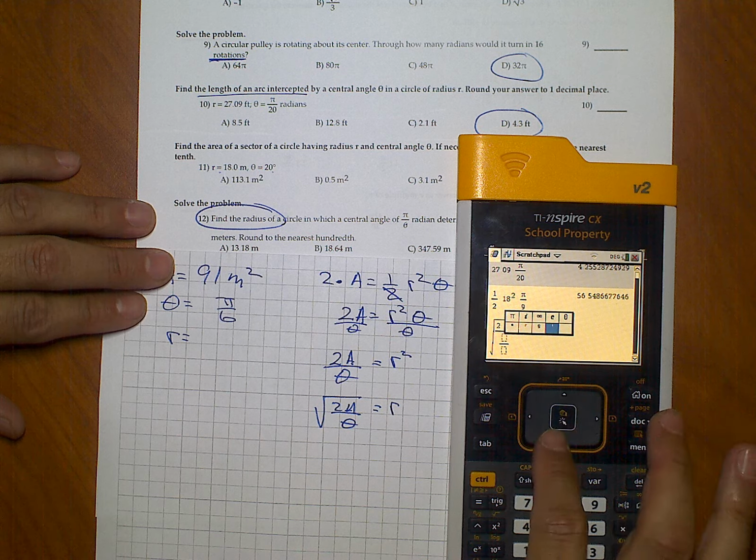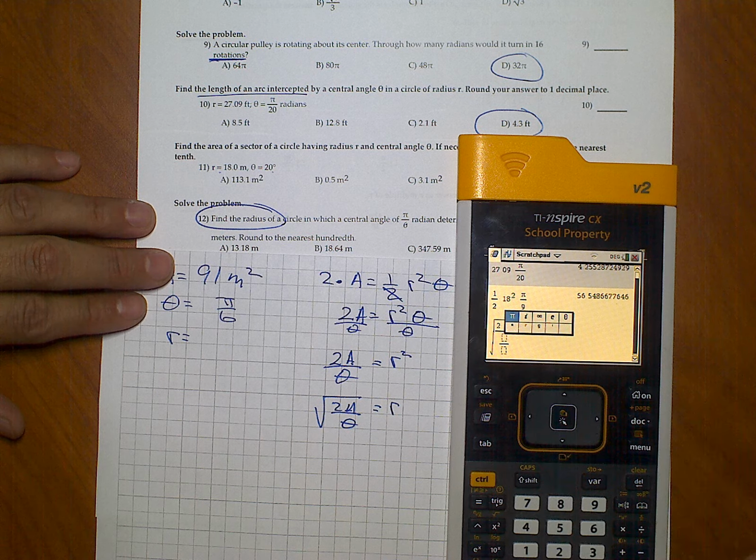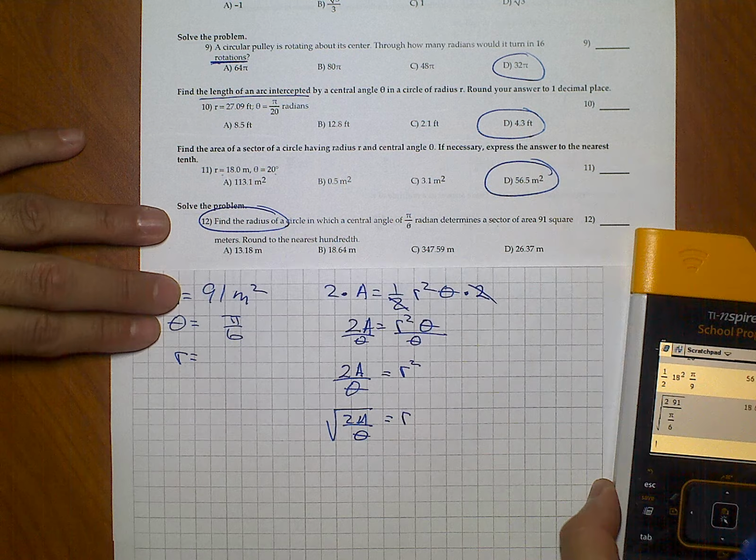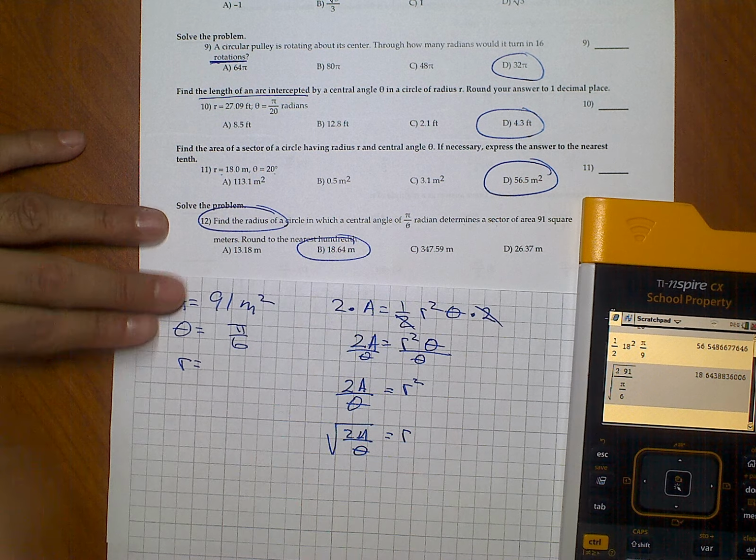Then you go pi over 6 right here, and then I just hit enter. I should get 18.64, right? So that's going to be the value of R. Make sense?